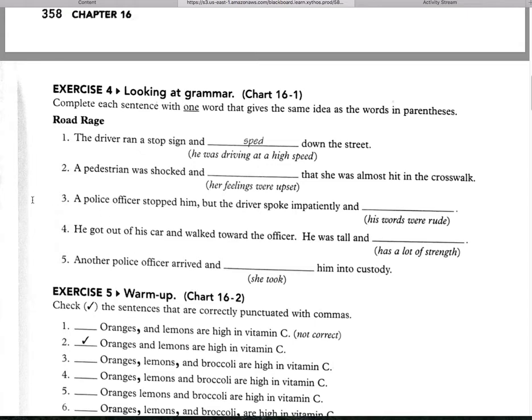Okay. So on exercise 4 on page 359, we're going to look at the instructions. Complete each sentence with one word that gives the same idea as the words in parentheses. Okay? So, road rage. Do you know what road rage is?